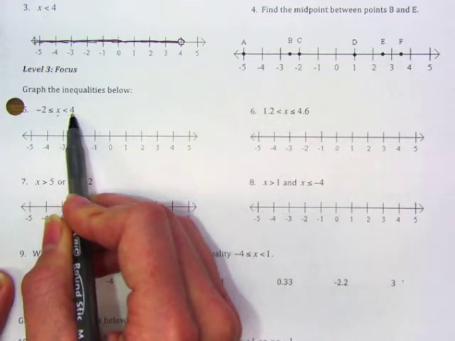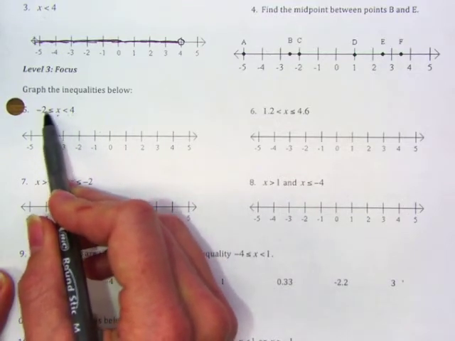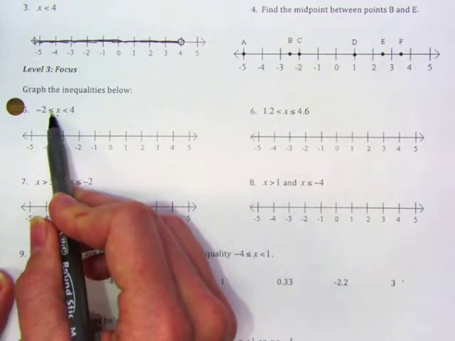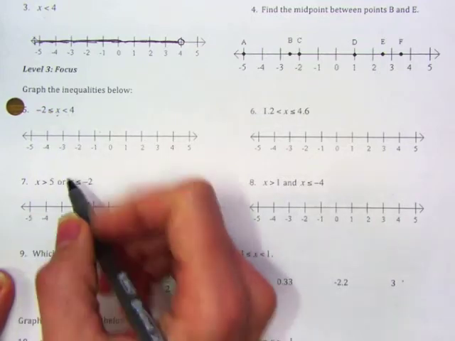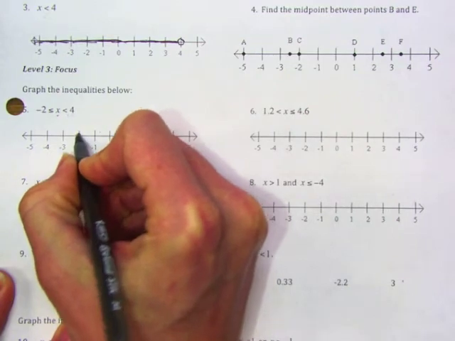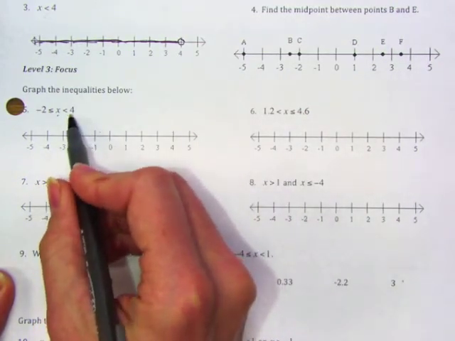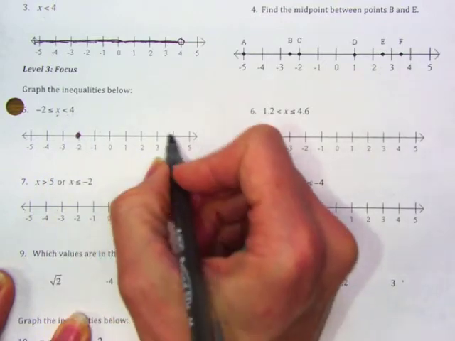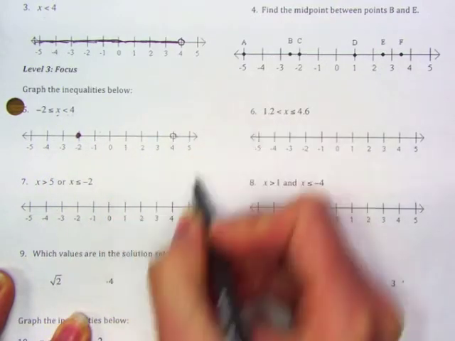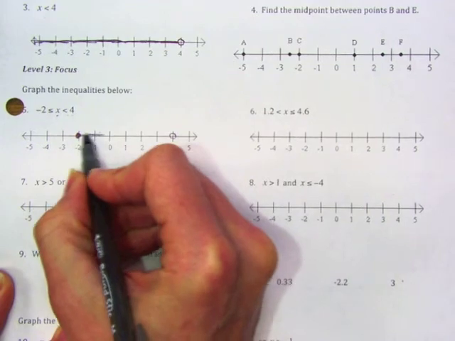Some of the details I need to pay attention to, again, is what type of circle to use at those points. Here it's saying -2 is less than or equal to, so we're including -2. So at -2, I want to put that closed circle. And then I want to go all the way up to 4, but I don't want to include 4 because there's no equal to, so I'm going to put an open circle there. And then I want all the values between.